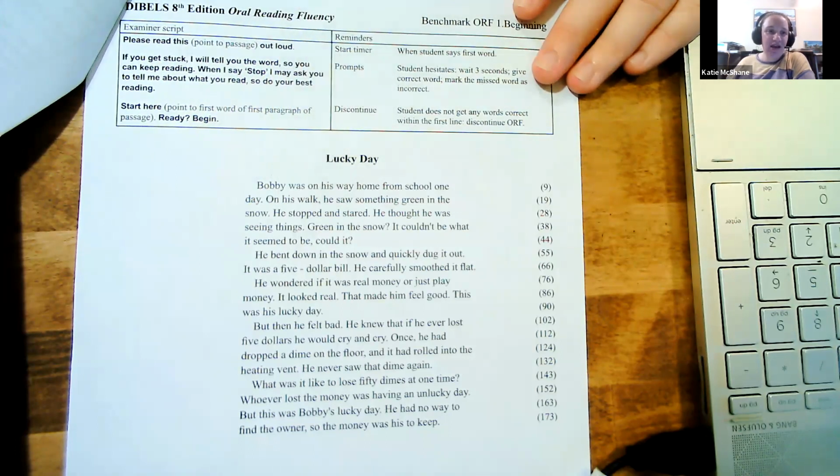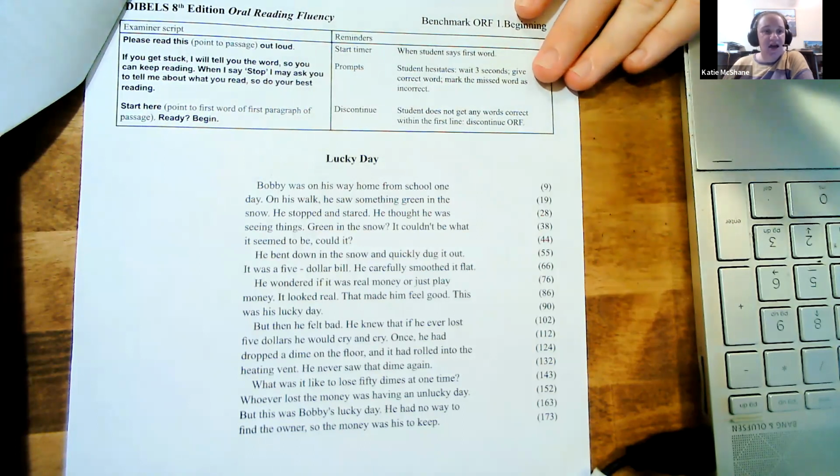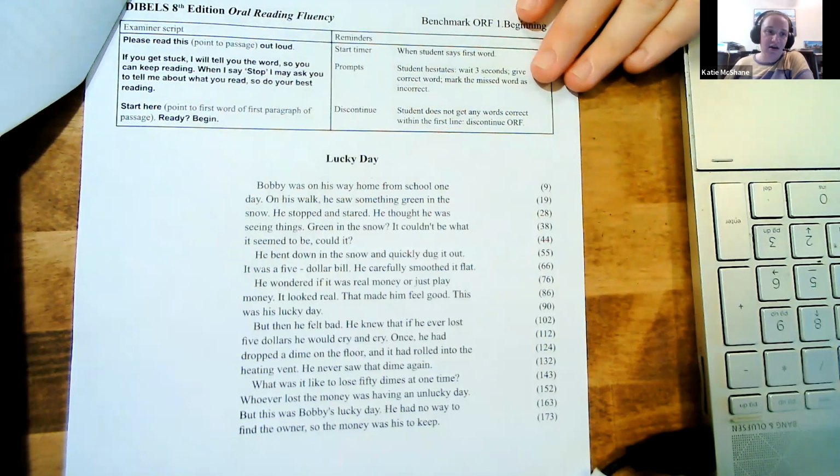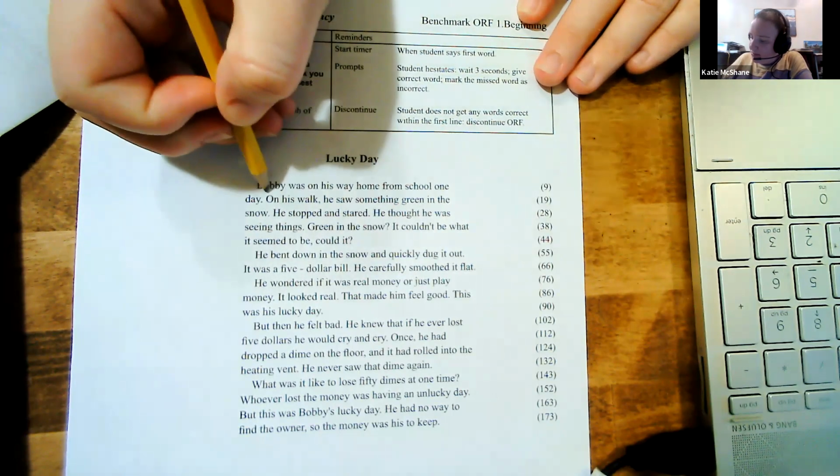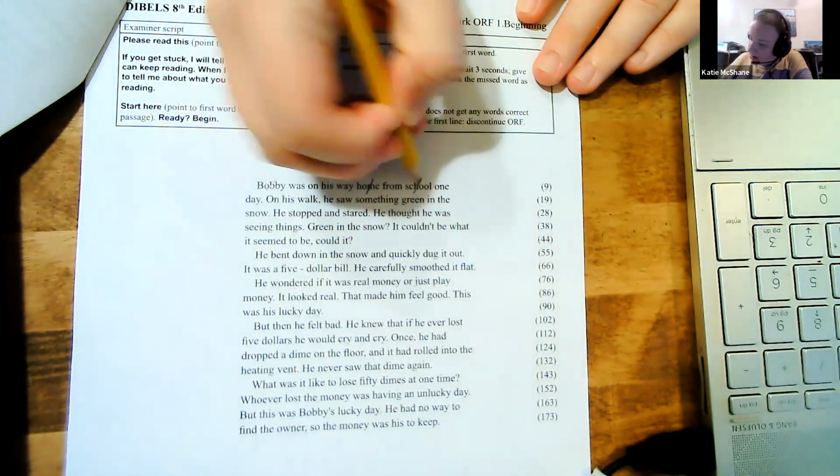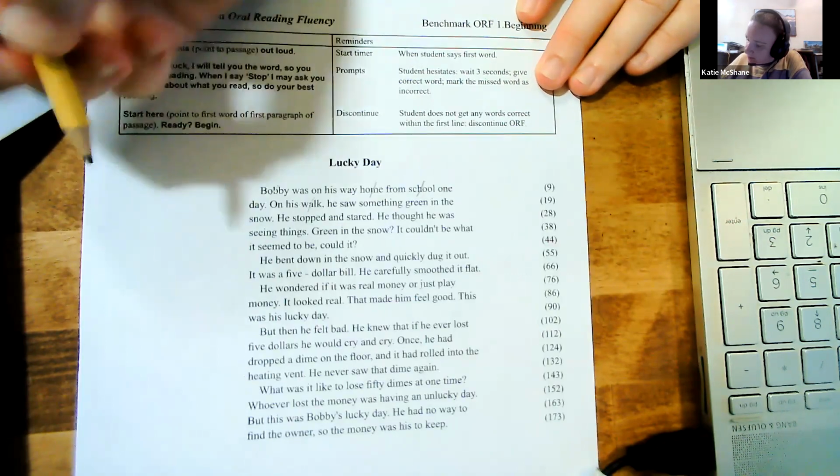All things like reading behaviors that you're noticing. If you have time, jot a little note down, just as something to practice on, or just to know about your student as they attempt this difficult task. So here I'm just going to write some slashes on words.